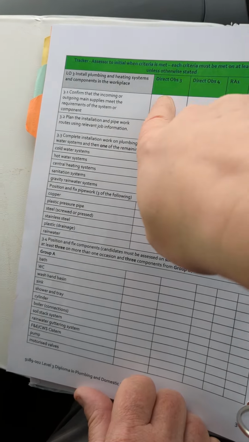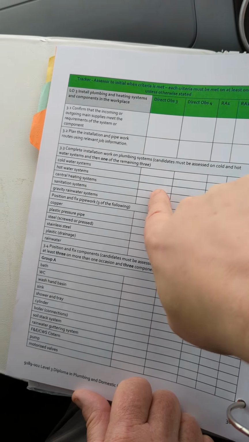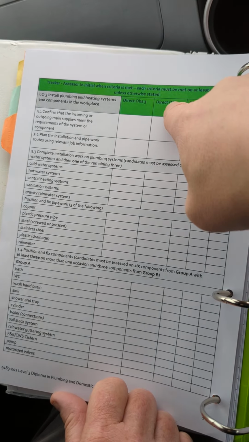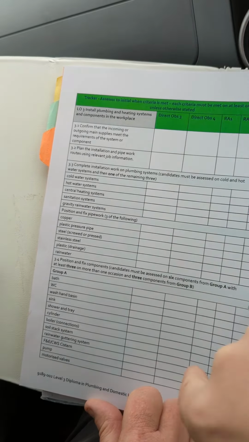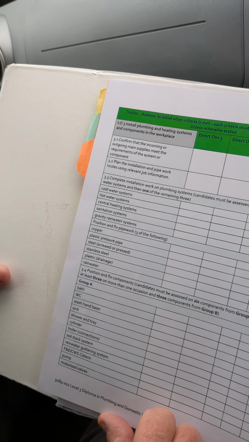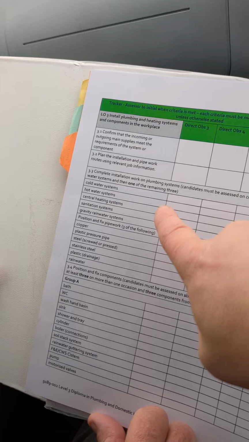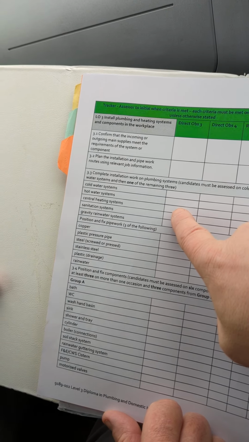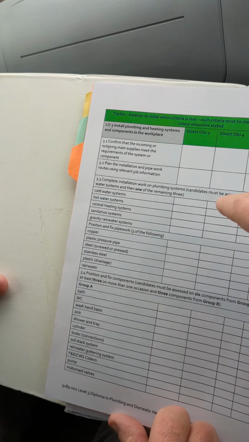And what they're going to do, when they do one observation on your second fixing, they'll tick things off down this column. Second observation for second fix, they'll tick things off down this column. So we'll just explain what will happen. So this candidate is doing central heating today, and it's a combi boiler. So Tony will probably tick cold water, hot water and central heating, won't he, Tony? Because that's what they're going to work on.